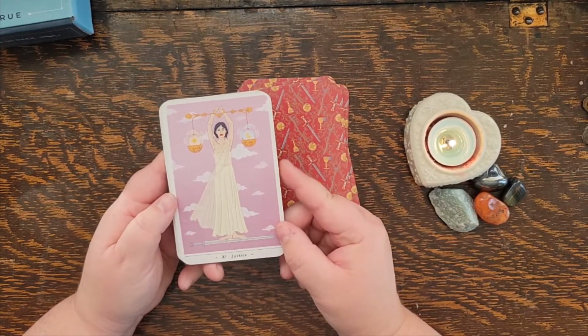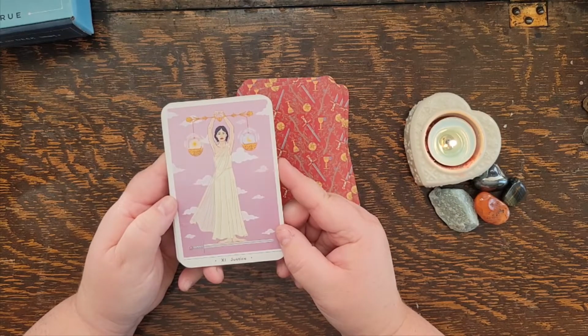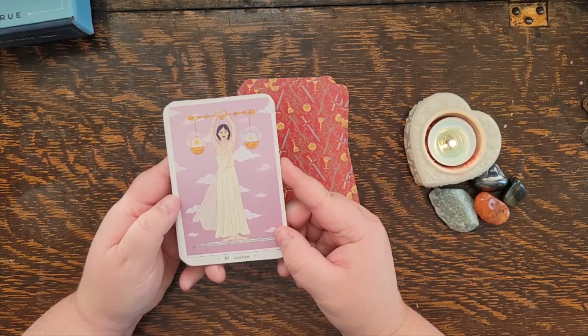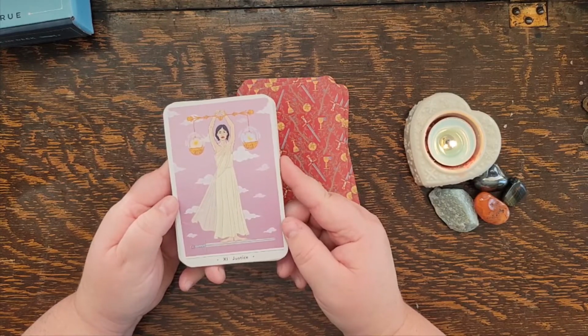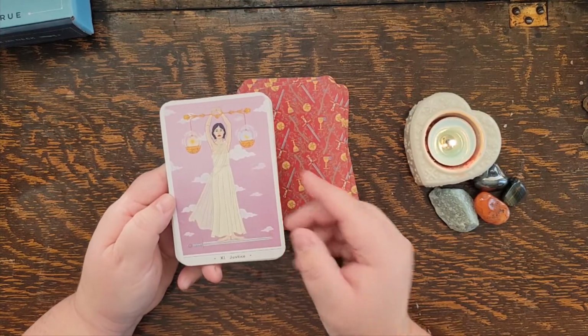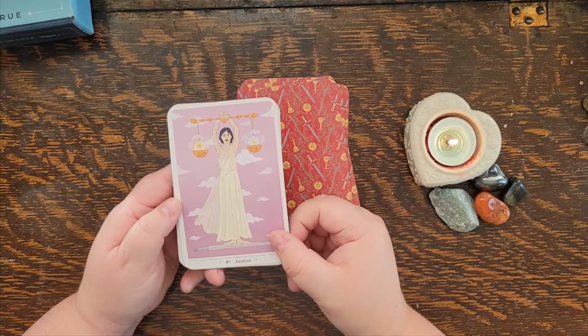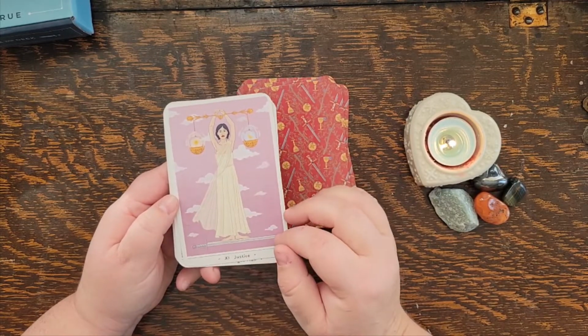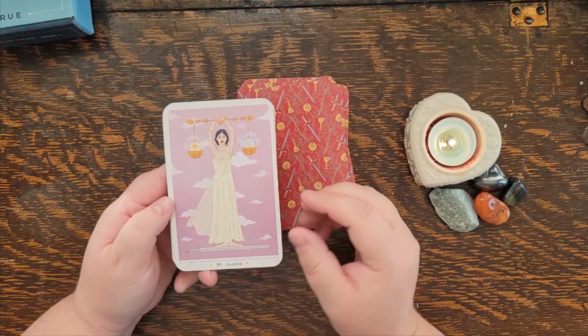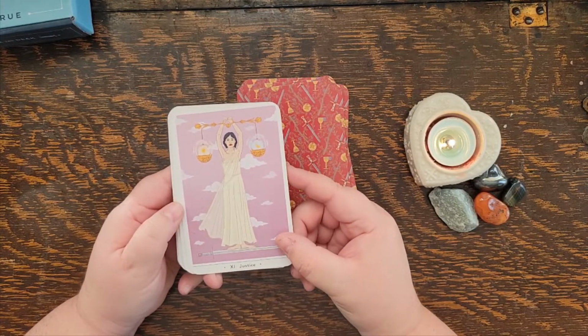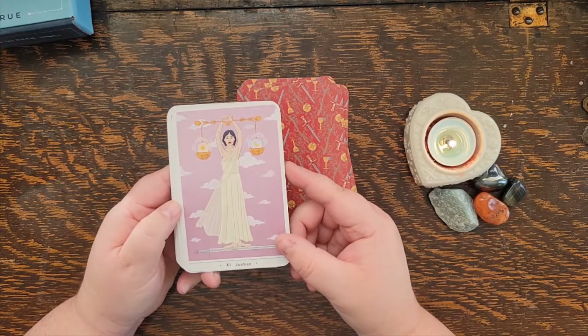Card number 11 for Justice. This is the card of the arbitrator, the judge, or the enforcer. So we see those archetypes even within the sword as well, knowing that that sword is double-edged and can use it, you know, to hurt or to protect.